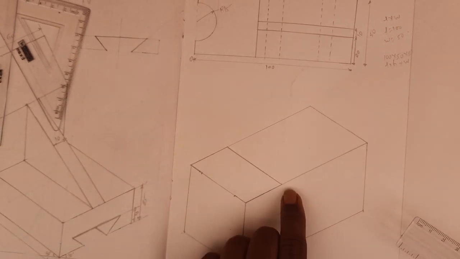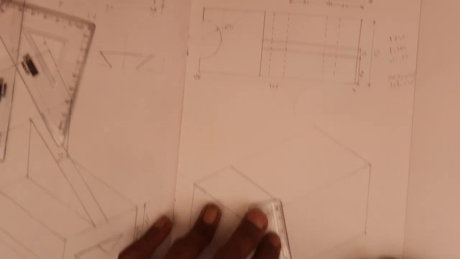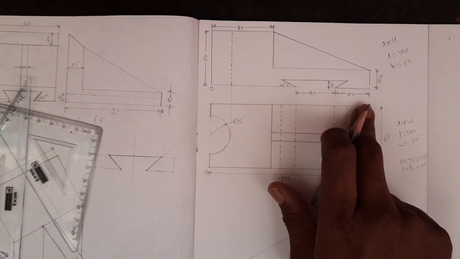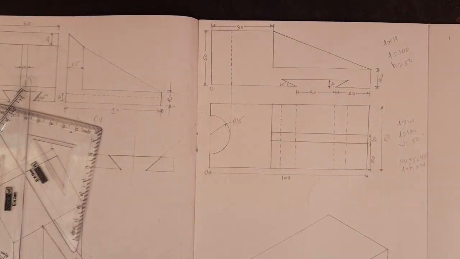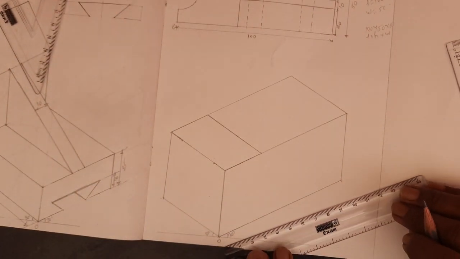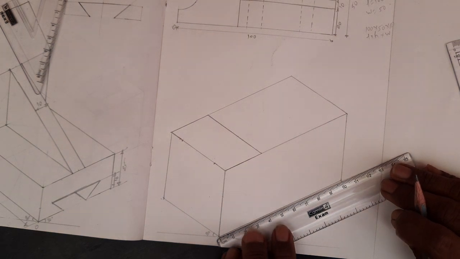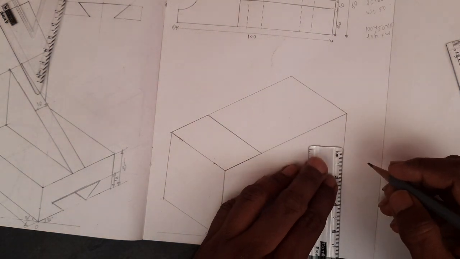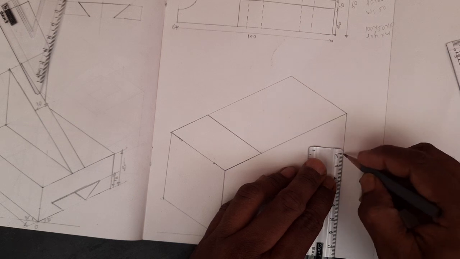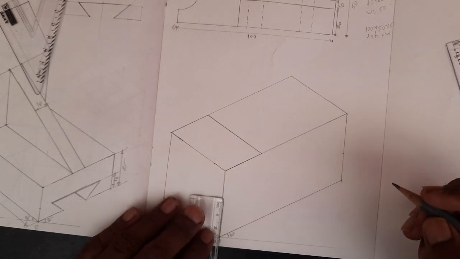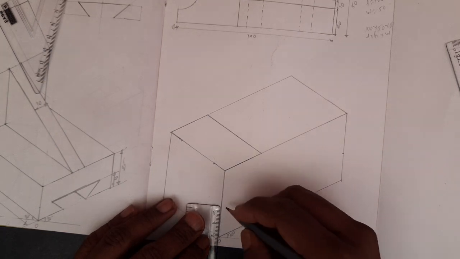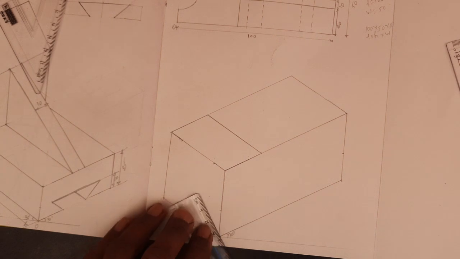Now draw this one, this horizontal plate. This horizontal plate is of length 100 and height 20. So this total distance is 100. Now here mark the height 20. Here, mark the 20, so we can draw the exactly parallel line to this one.